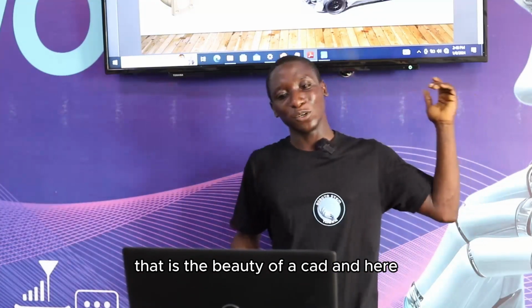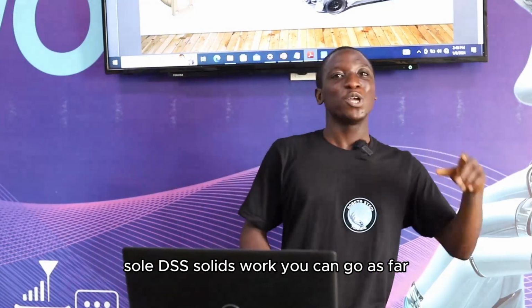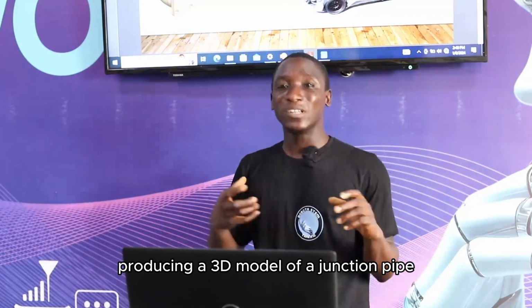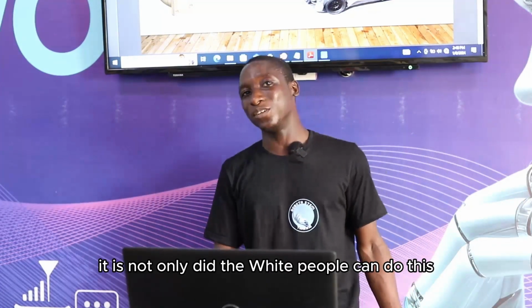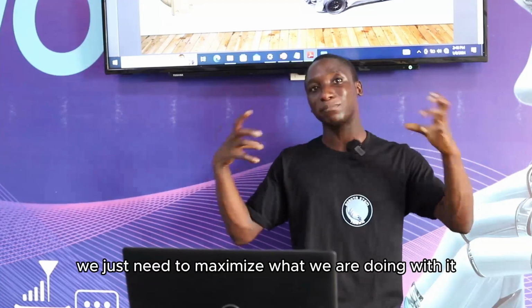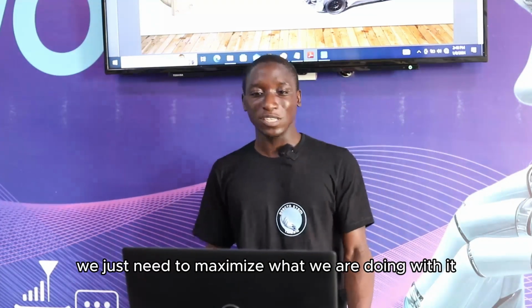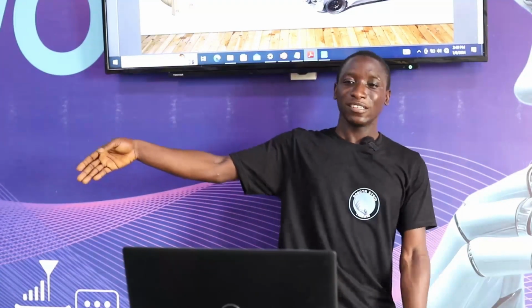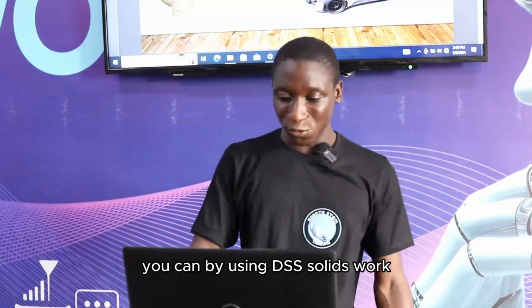And here is Dassault SolidWorks. You can go as far as producing a 3D model of a junction pipe down to the 3D model of a car. All these are not rocket science. It is not only the whiteboard that can do this. We also have the brain. We just need to maximize what we are doing with it. So from the elbow joint of a pipe, you can build a car by using SolidWorks.